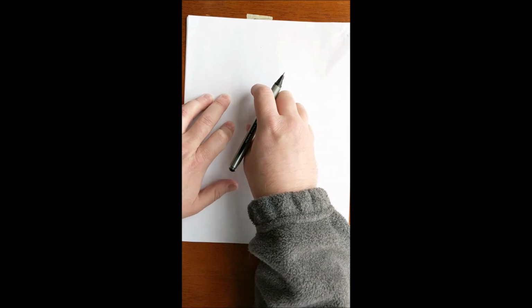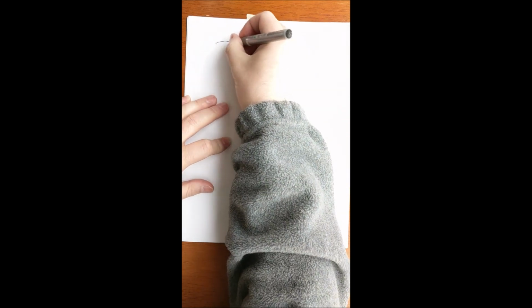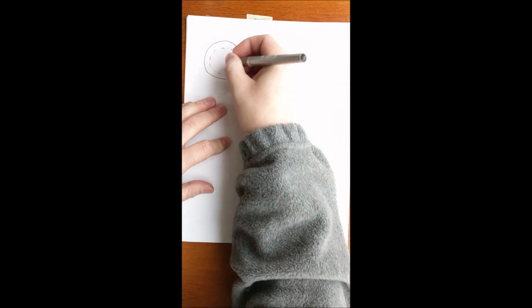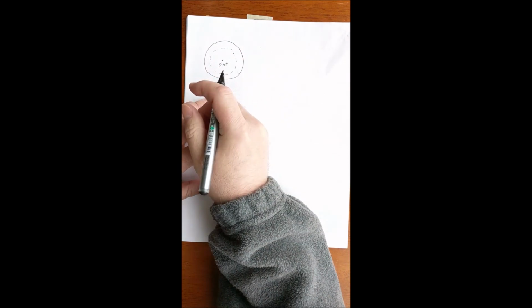Okay, back. All right, so how do we deal with this tangential force? Let's go back to the example of the merry-go-round. So here we have our pivot again. We're looking at it from the top.